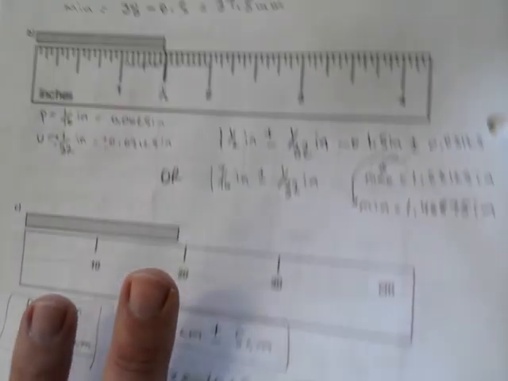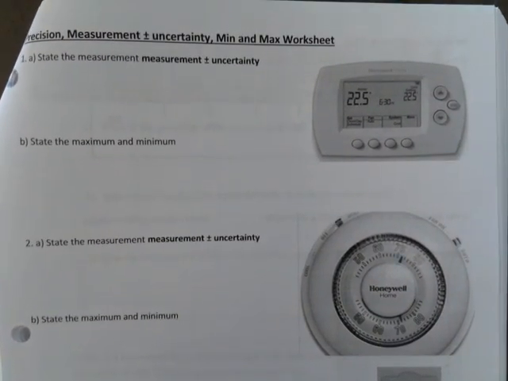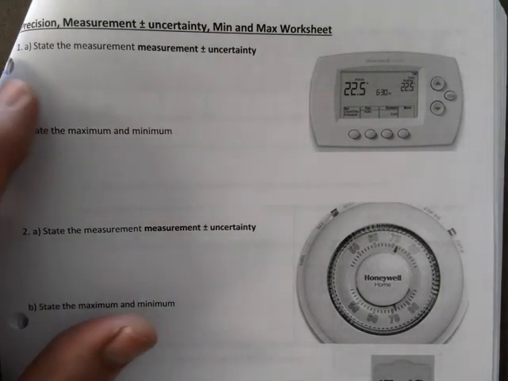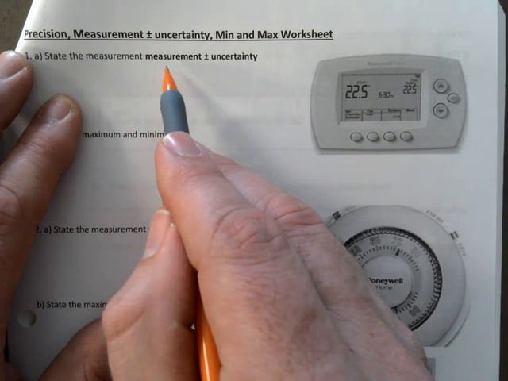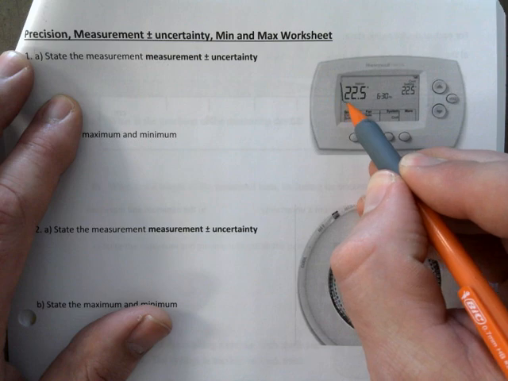One more, and then I'll let you try some on your own. You need to try. State the measurement like this, based on this measurement here, guys.